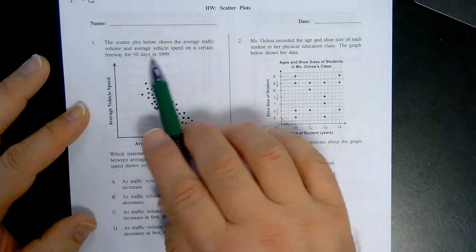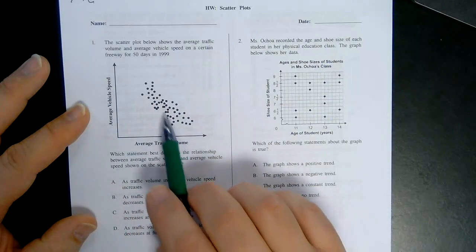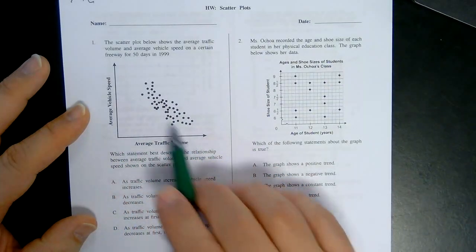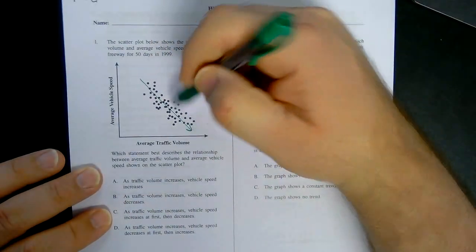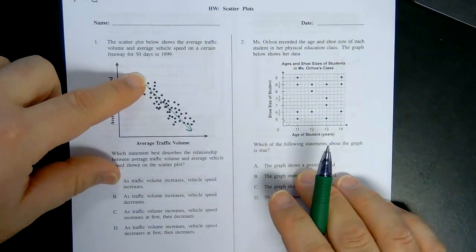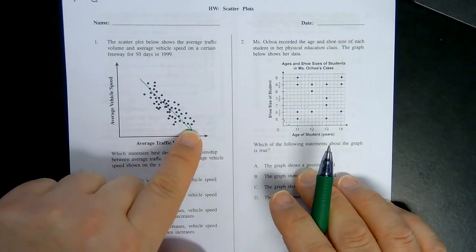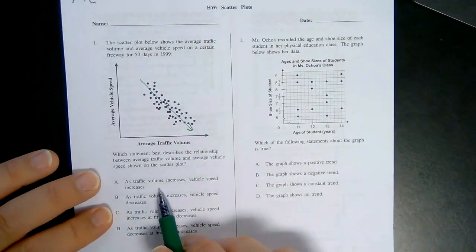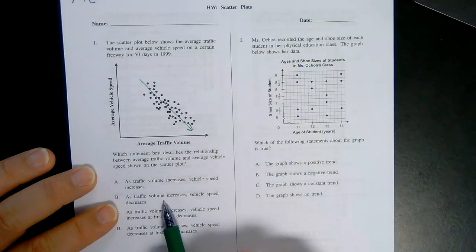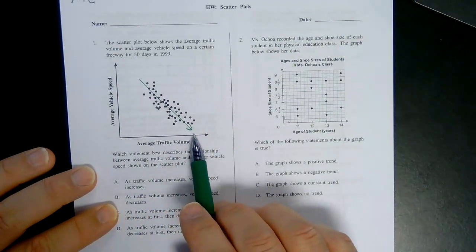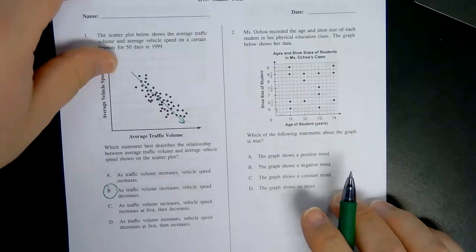Number 1, the scatter plot shows the average traffic volume and average vehicle speed on a certain freeway for 50 days. Which statement describes the relationship? It looks like the relationship's going down. The average vehicle speed is high with less volume. More volume, less speed. So as volume increases, does vehicle speed increase? Nope. Volume increases, vehicle speed decreases. I think that's the one, right? Volume increases down here, and the speed of the vehicle decreases. So B.